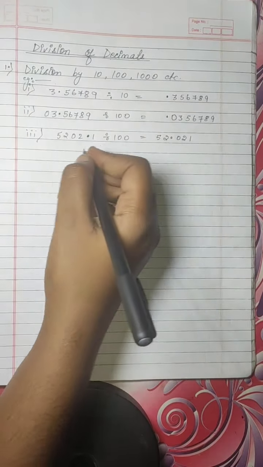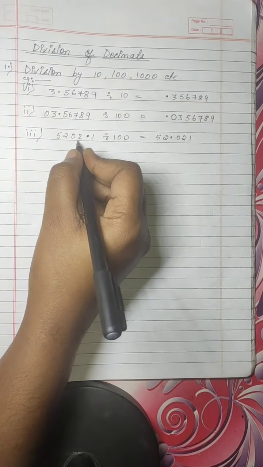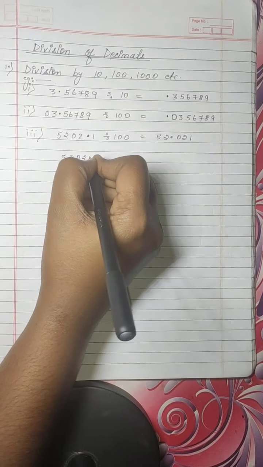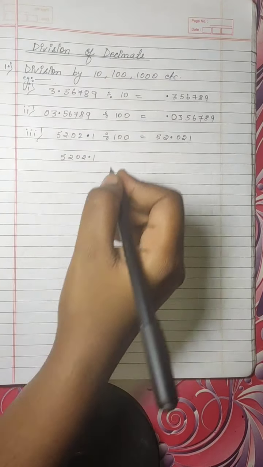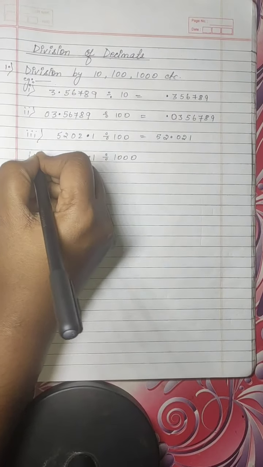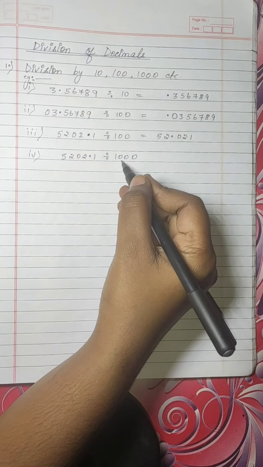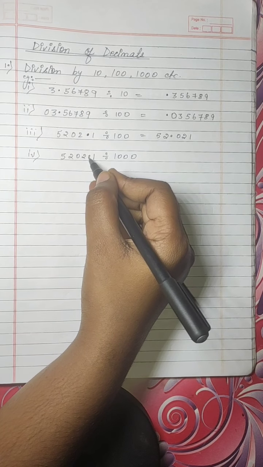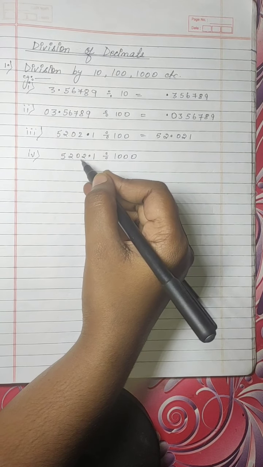Now let's divide by 1000. Same number we will take, this one, 5202.1. Okay, so we will divide by 1000. Now how many 0s here? 3 0s. Then we have to shift this point where?